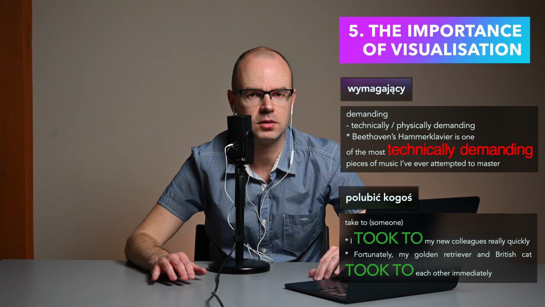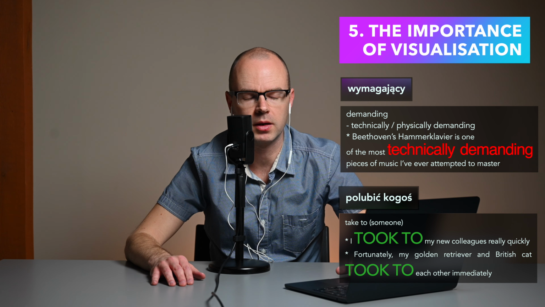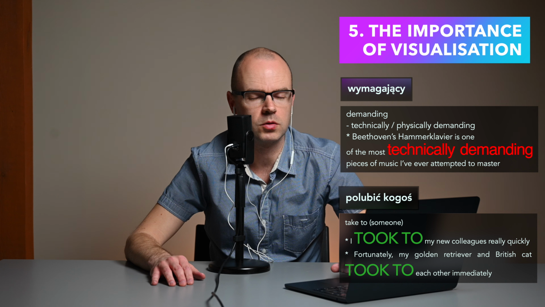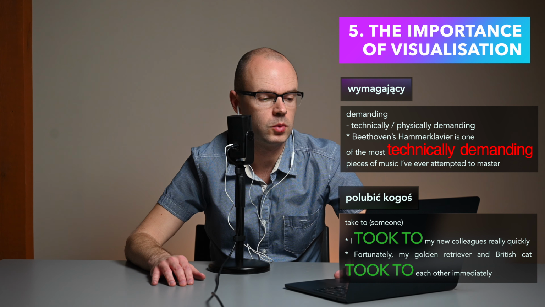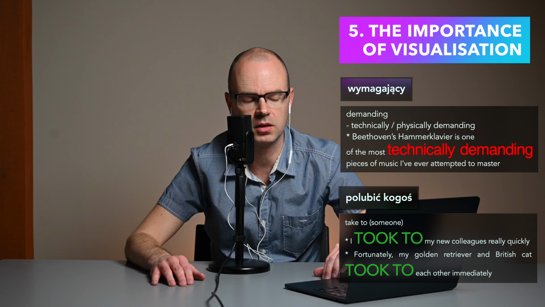Now, visualization, very much underestimated in language learning. It is vital. In my experience, visualization is vital. So you see these examples now coming back to the word demanding. We've got some red color here in italics and a different font for the collocation technically demanding. And for take to someone, we've underlined, we've got big font, we've got green font, everything going on here with the second example, take to someone.